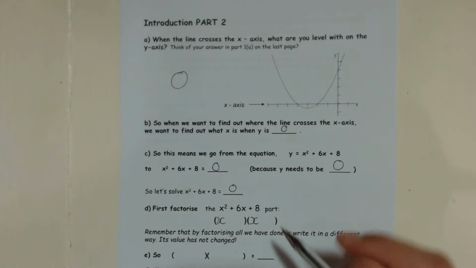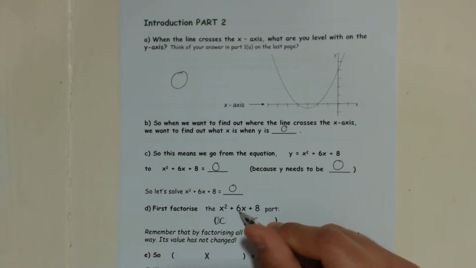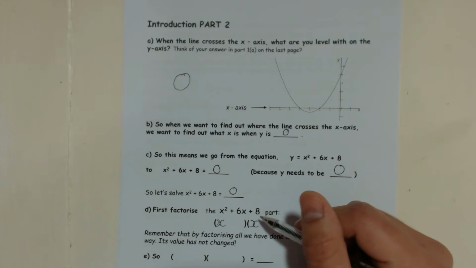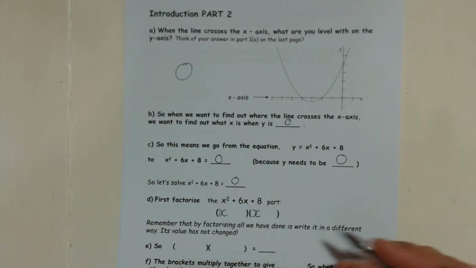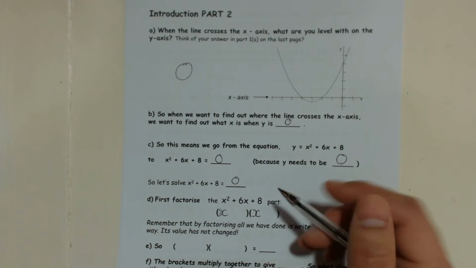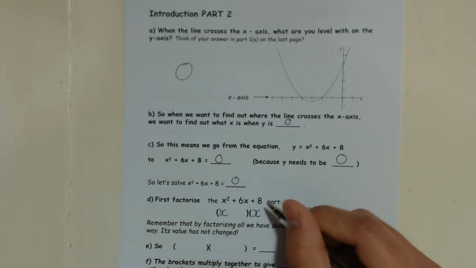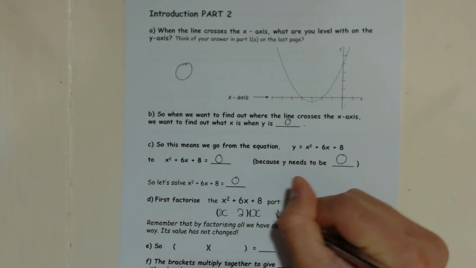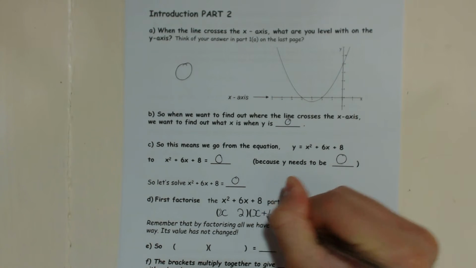So what two numbers multiply to give 8 and add to give 6? So just start thinking of numbers that multiply to give 8. 1 and 8, 1 times 8 is 8, but 1 plus 8 is 9, so it's not that. 2 times 4 is 8, 2 plus 4 is 6, so it is actually 2 and 4, and they're both positive.